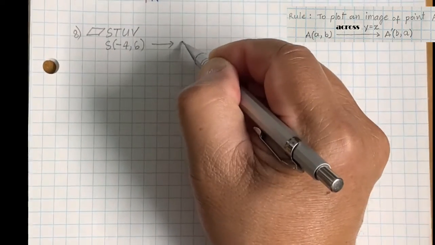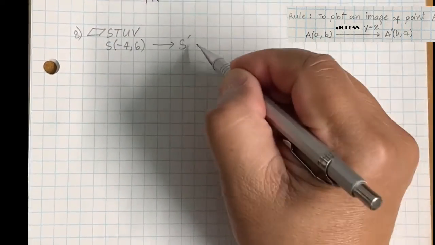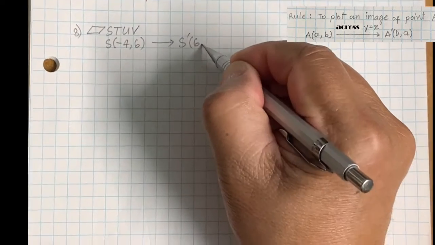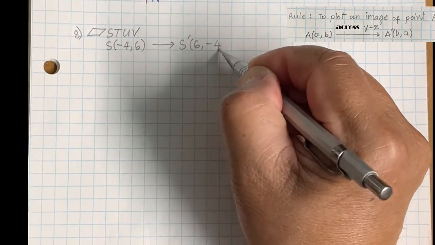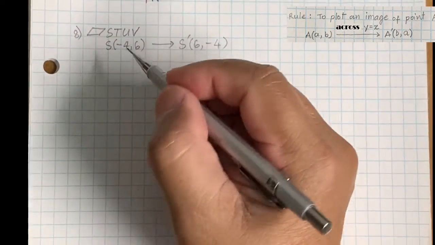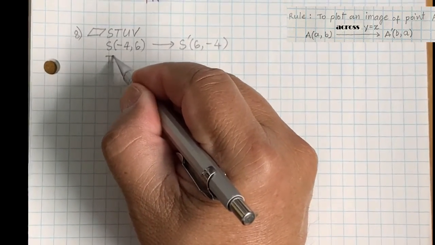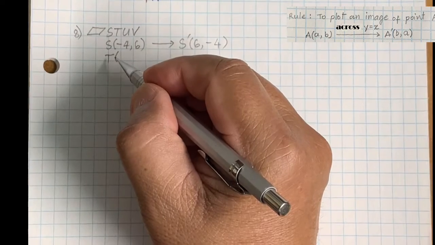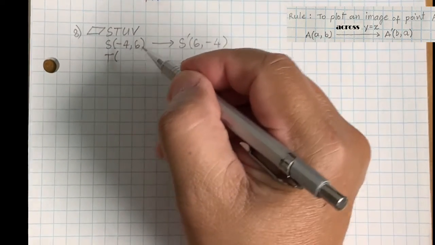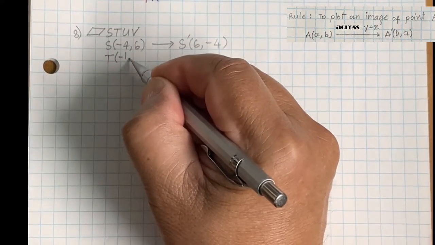Then S prime is going to be 6, comma negative 4. Point T is negative 1, comma 7.